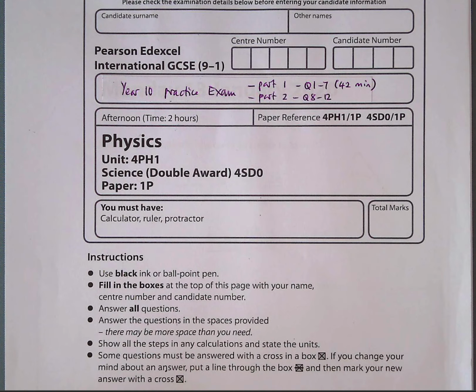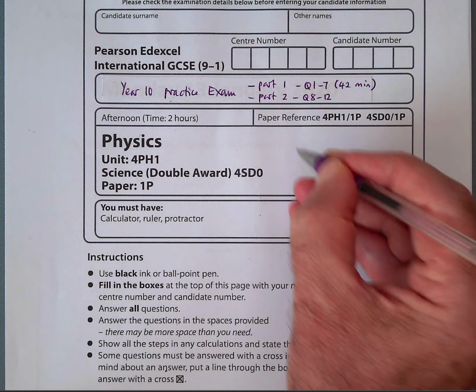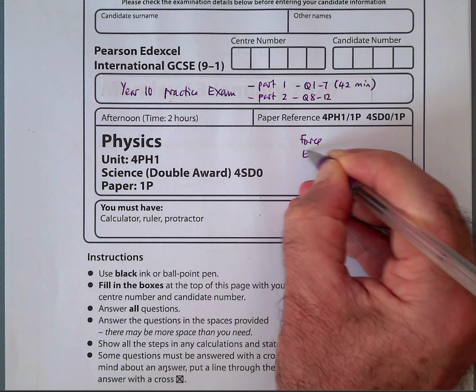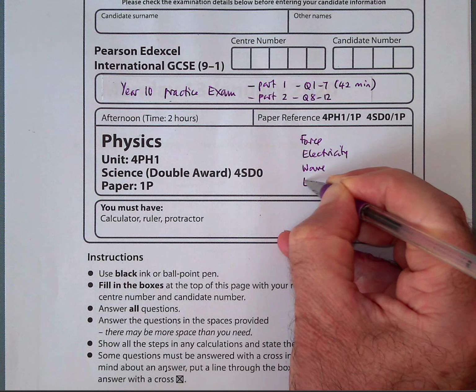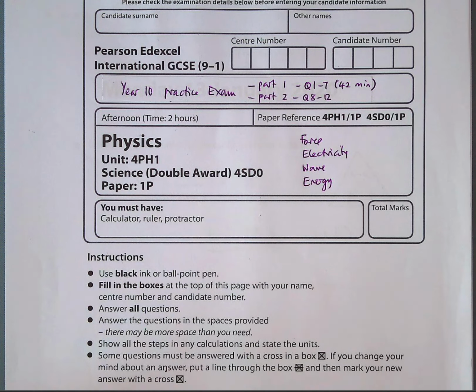So I put together a paper covering topics on forces, electricity, waves, and energy. And it doesn't include anything that is from paper 2. So all the paper 2 stuff has not been used if you're doing physics. Okay, so that's all the bits in bold if you look at the syllabus. So this will be a really useful program for students revising next year as well when they're in year 11 if they want to revise the first 4 units.